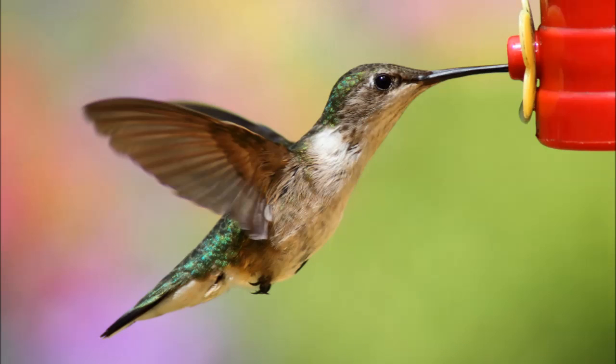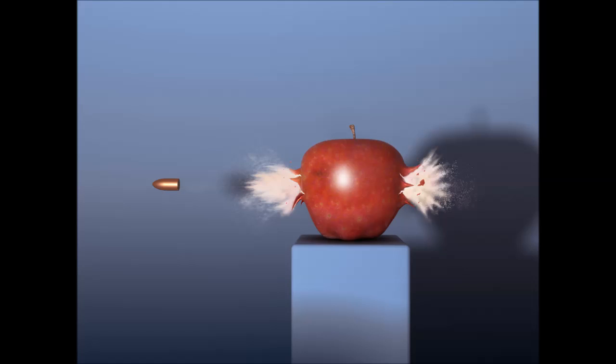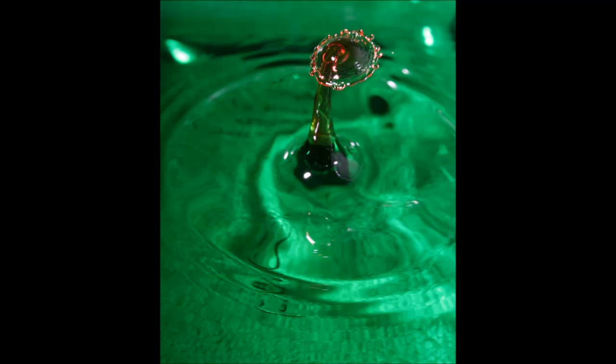I'd like to start by just listing a few of the things you can do with ShutterFire. 1. Take high-speed stop-action photos such as freezing a hummingbird in flight, a balloon in mid-burst, a bullet piercing an apple, water drops colliding in midair, that sort of thing.